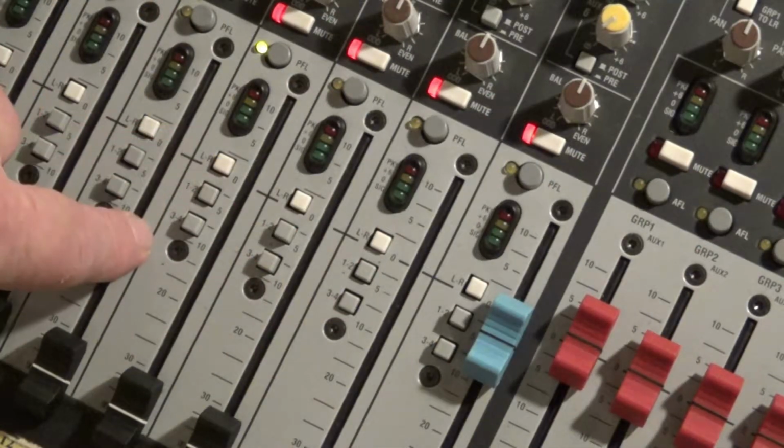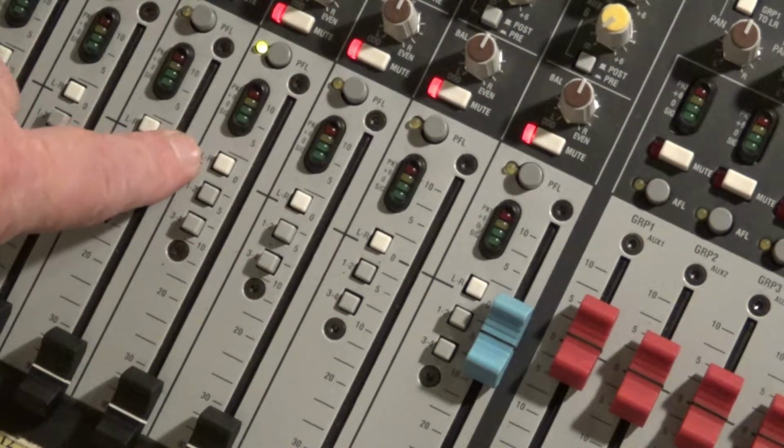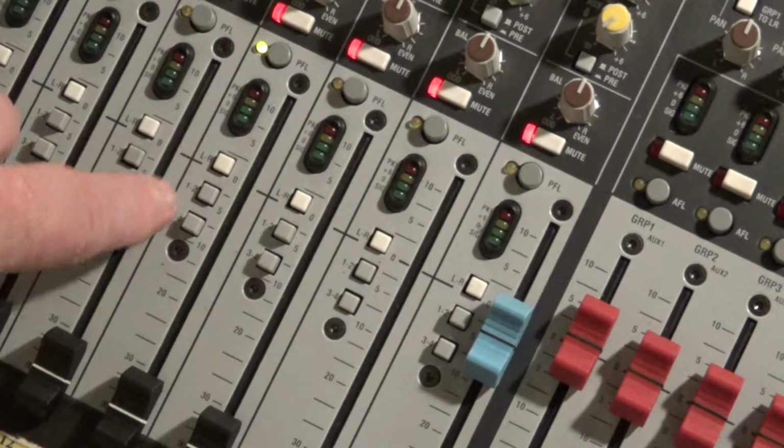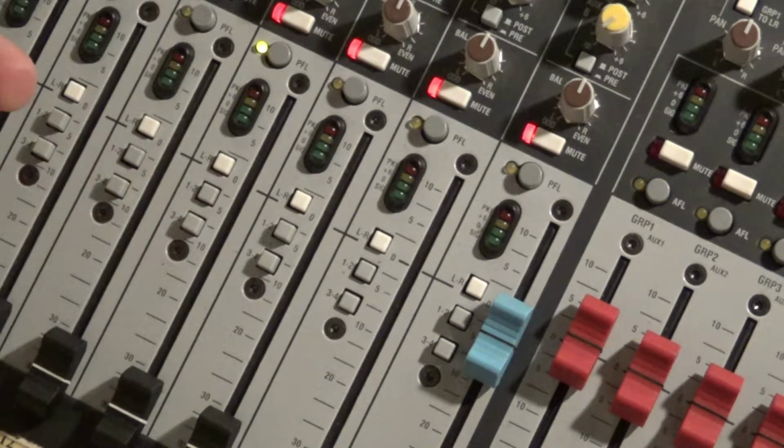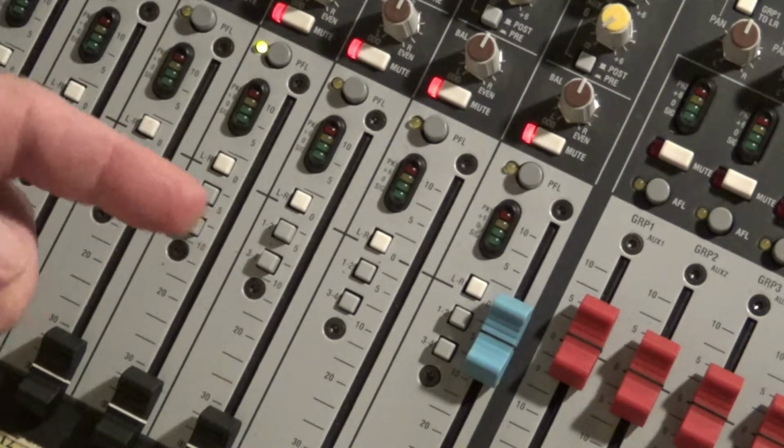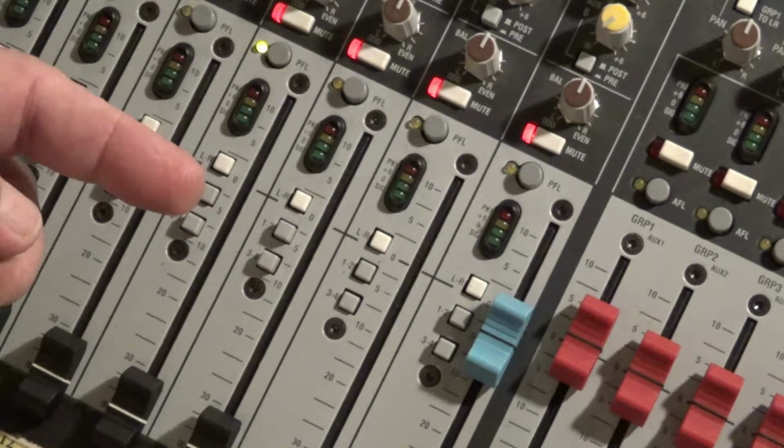Okay, on these particular channels, we have assign buttons, which are, left to right, 1 and 2, 3 and 4. These correspond to the subs, as well as left and right, which feed the main output fader.